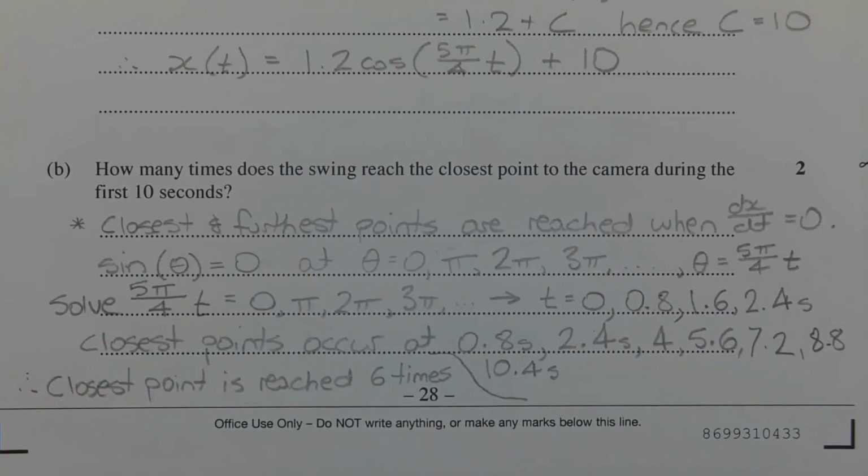Following that pattern, the closest points occur at 0.8 seconds, 2.4 seconds, 4 seconds. Notice that we're adding 1.6 seconds each time to get the next time. So we've got 5.6 seconds, 7.2 seconds, 8.8 seconds, and 10.4 seconds, which exceeds 10 seconds. So we're going to discount this solution. Counting these values, we've got 1, 2, 3, 4, 5, 6. Therefore, the closest point is reached 6 times in the first 10 seconds.